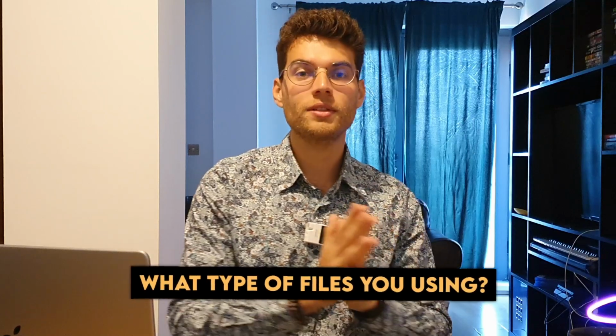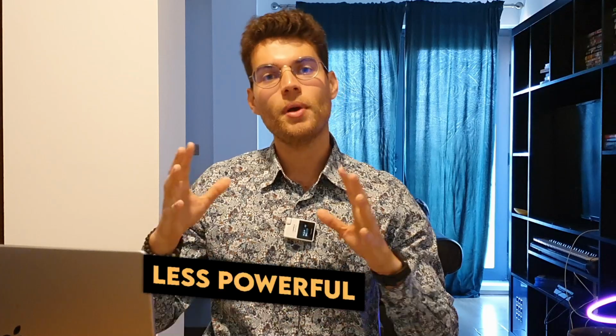So here it will really depend on what type of files you're using. Maybe if you rely more on video and pictures, just go for the zip, keep it as it is. Because even though when you transform a picture into text, ChatGPT is still able to analyze it and do some analysis, it's less powerful than doing it directly from the source picture or the source video.